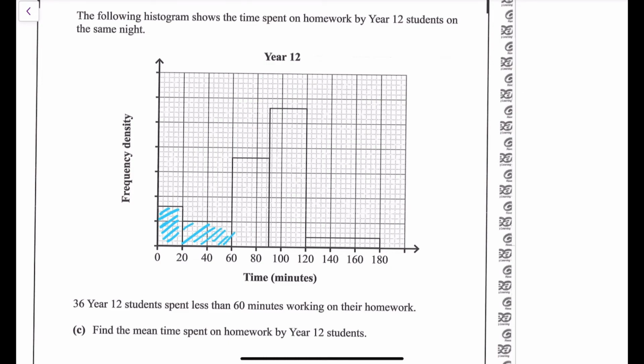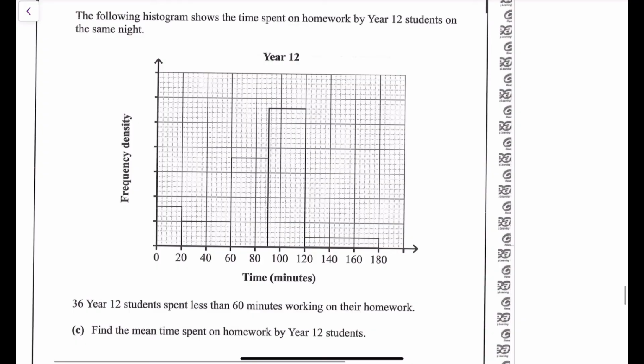So let me go through this again. Now there's oodles of different ways of doing this. If I consider this to be one box, then that's two boxes, that's three boxes, and this is 0.3 of a box, so 0.6 of a box.